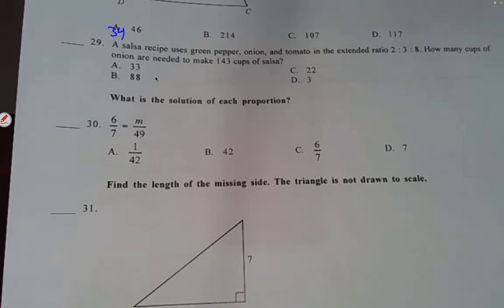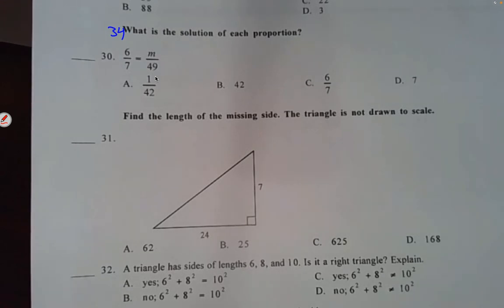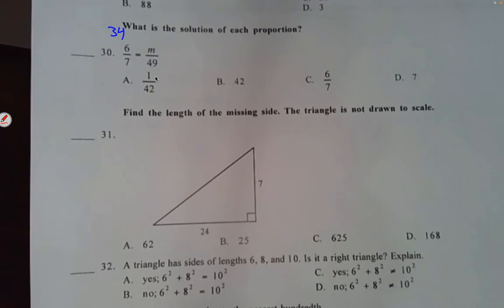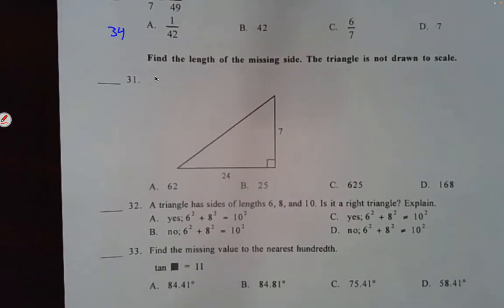31. We divided by 7. Oh yeah, because it was 7 times M. Since the 7 was with the M, I divide by 7. All right. 31. This one, since it's a right triangle, we're going to use the Pythagorean theorem.